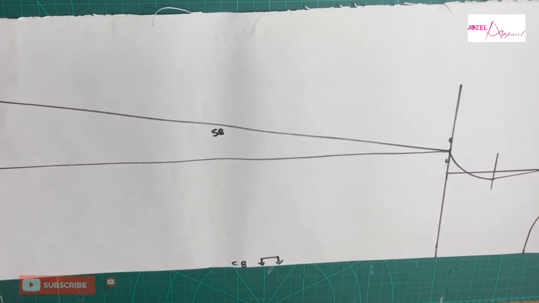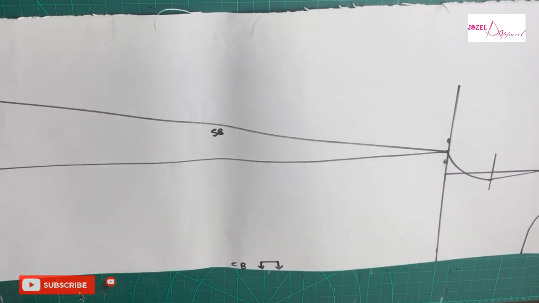So these are my pattern pieces. I believe this video was very simple and very easy to follow.